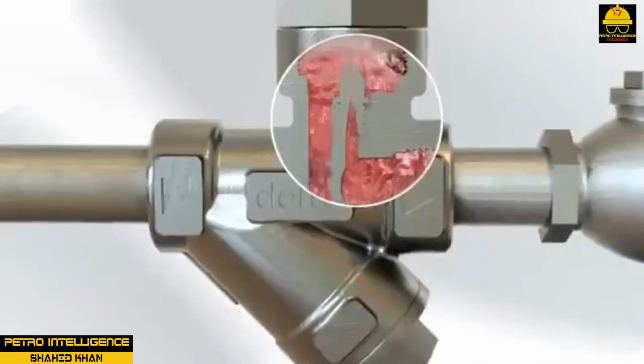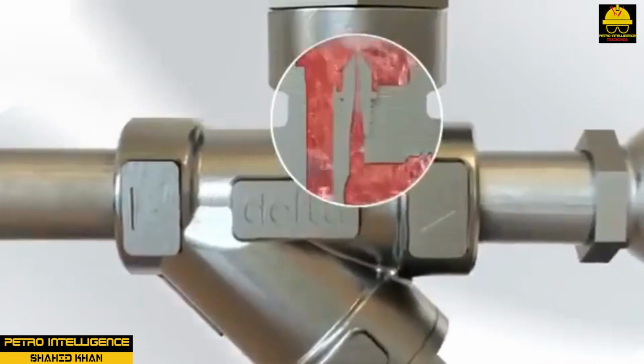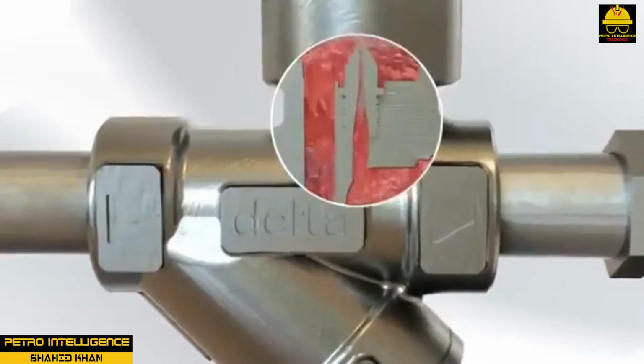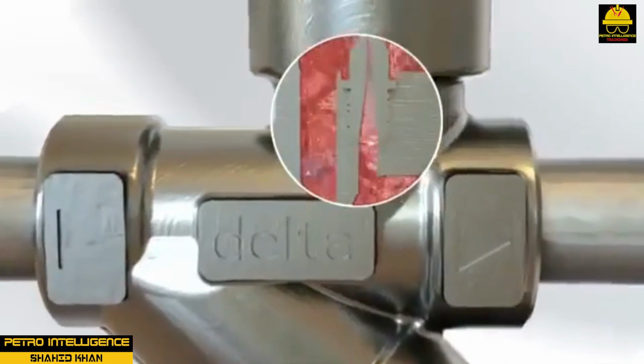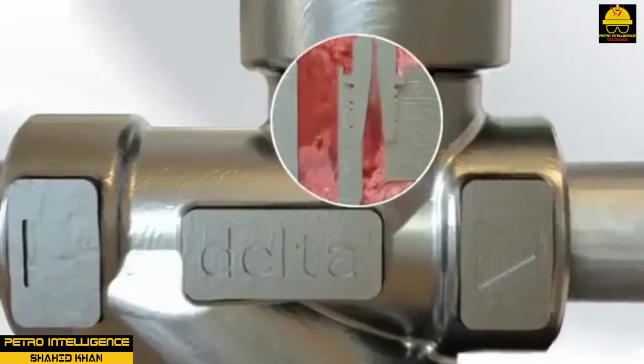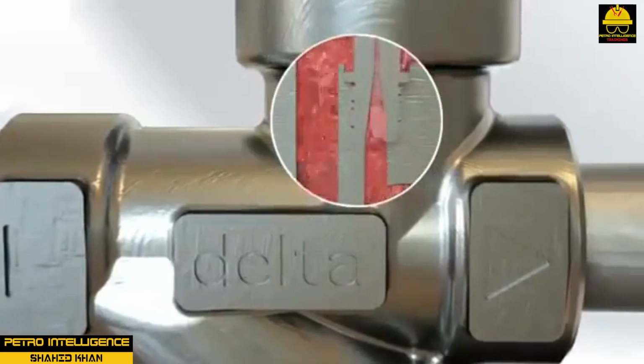Other traps are designed to distinguish between the temperature of steam and of condensate. Still others recognize pressure differences between steam and condensate. Three commonly used types of steam traps are the inverted bucket, impulse, disc or float, and thermostatic, bellows traps.